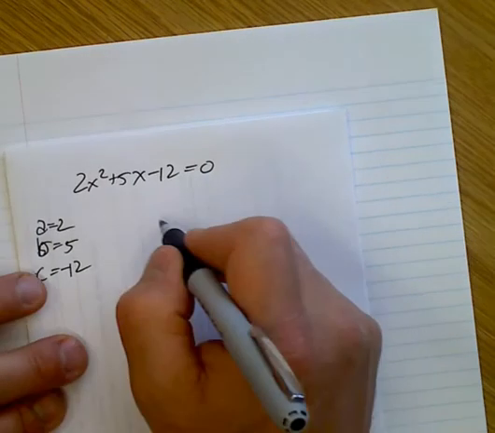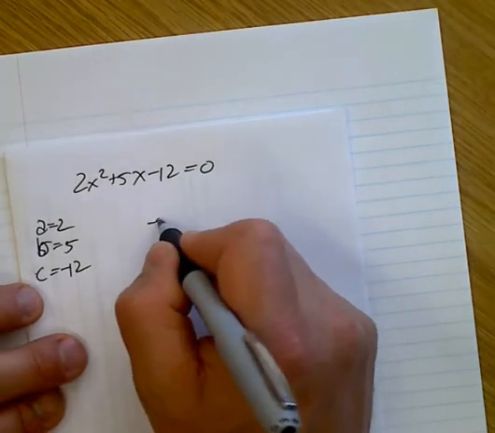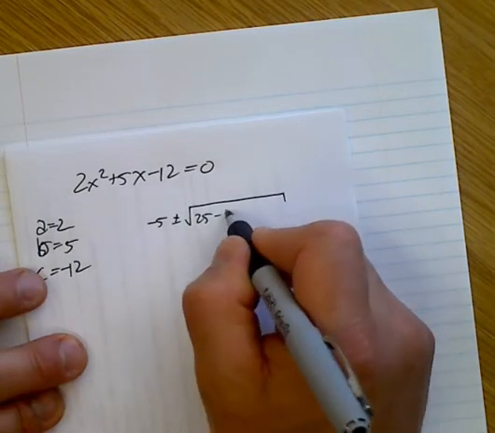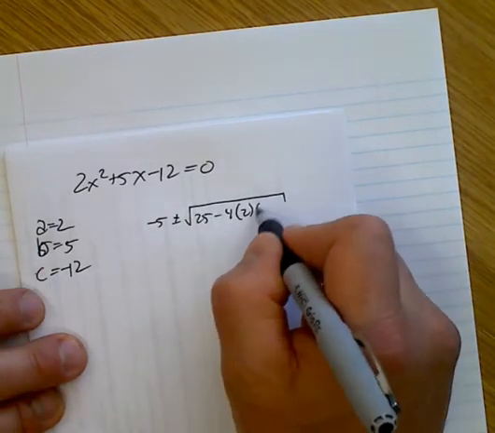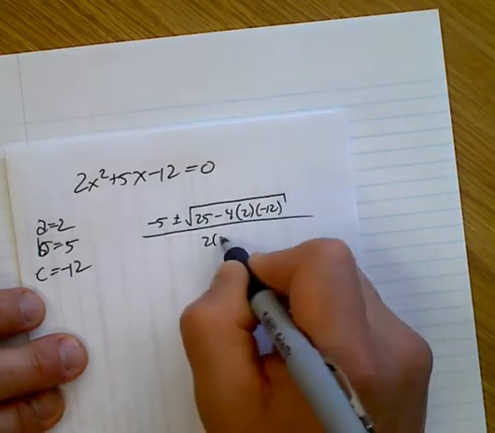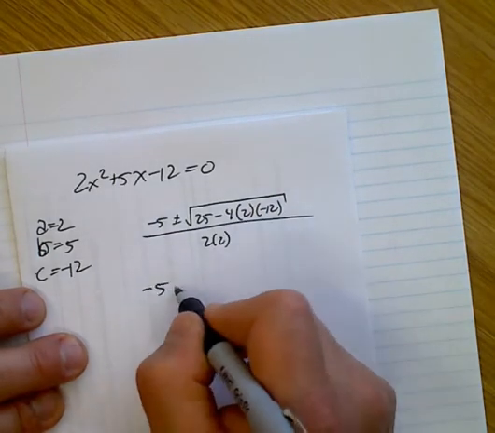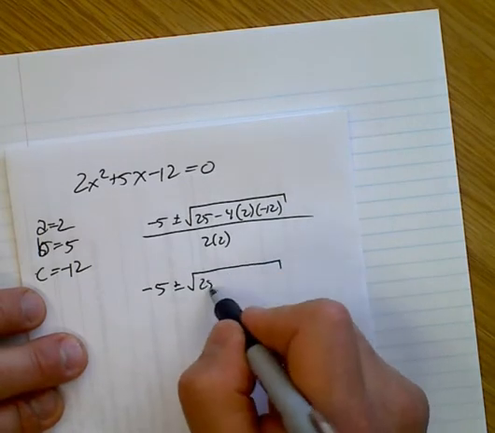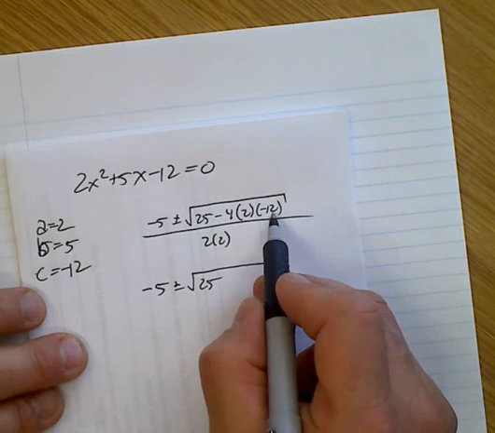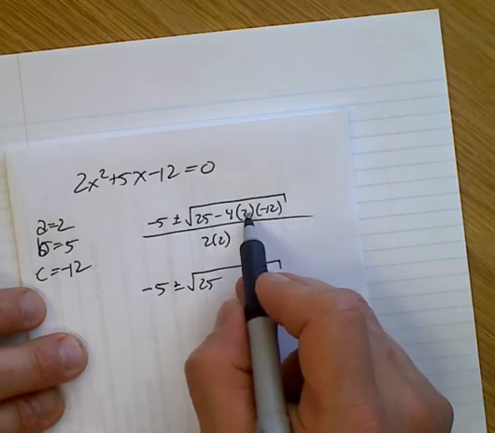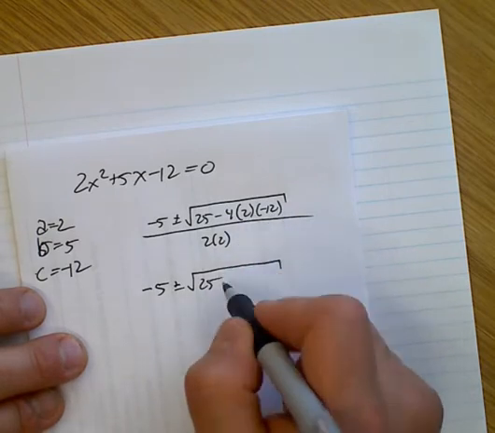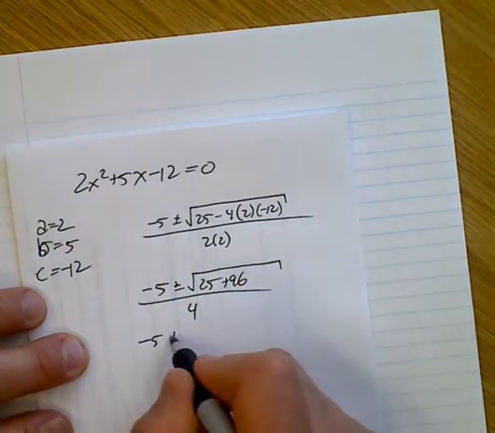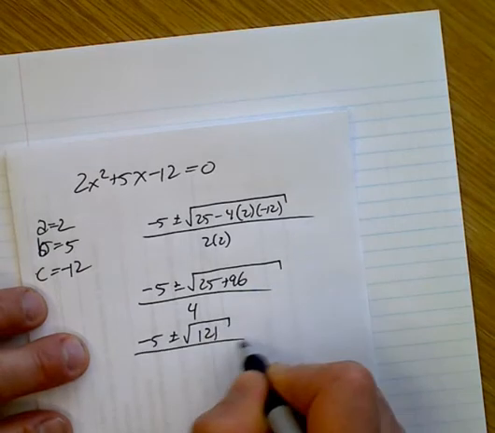So negative b, negative 5, plus or minus the square root of b squared, which is 25, minus 4 times 2 times negative 12, all over 2 times 2. Minus 5 plus or minus the square root of 25 plus, 24 times 4 is 96, plus 96, all over 4. So minus 5 plus or minus the square root of 121, all over 4.